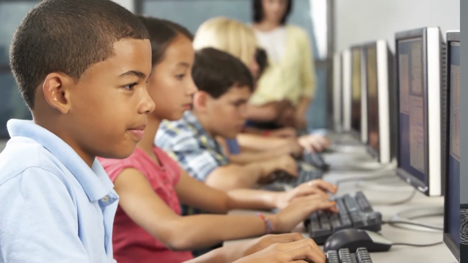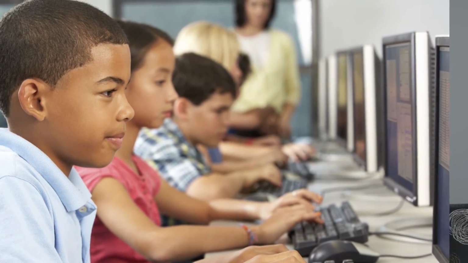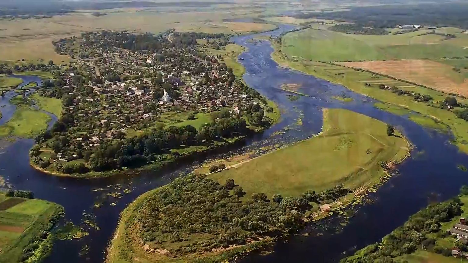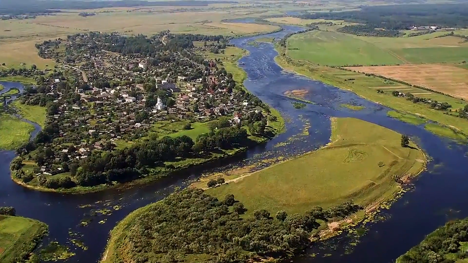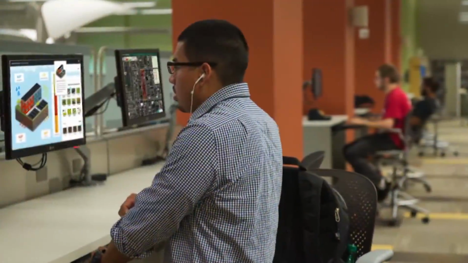Model My Watershed meets a national need. Our goal is to have students using real data in real places to make real decisions about their local watershed. Model My Watershed is a complete curriculum.